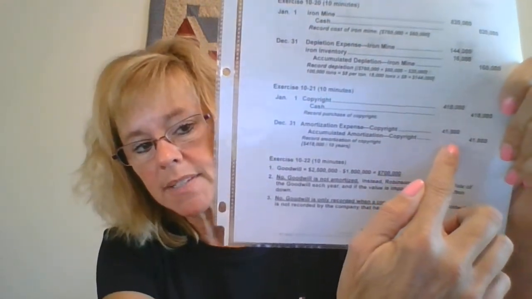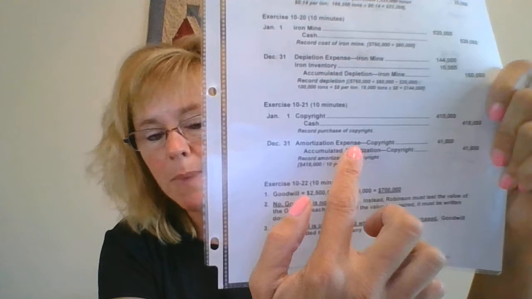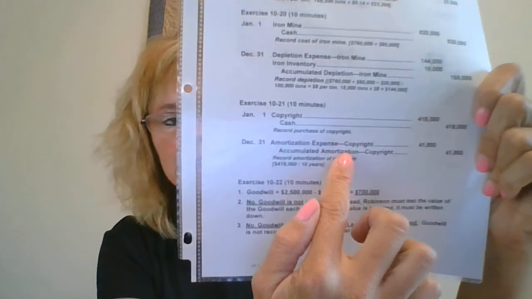So this is a copyright, in this case for exercise 10-21, that was purchased for $418,000 and its useful life is 10 years. So you're going to take the $418,000 divided by its 10 years, and its amortization for each year is $41,800. Again, that's amortization expense and accumulated amortization. Debit the expense and credit the accumulated amortization. Cost divided by its useful life. Okay, so that is those parts.